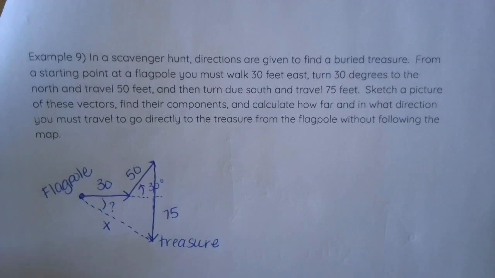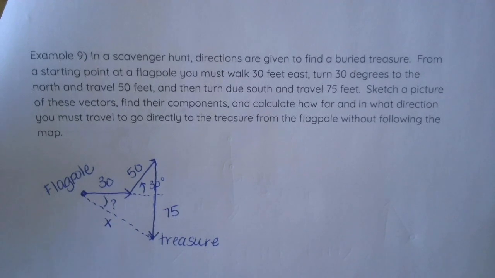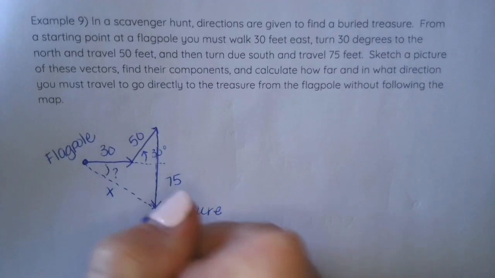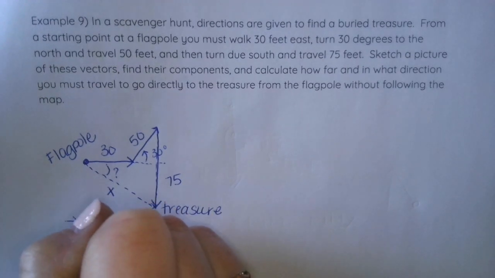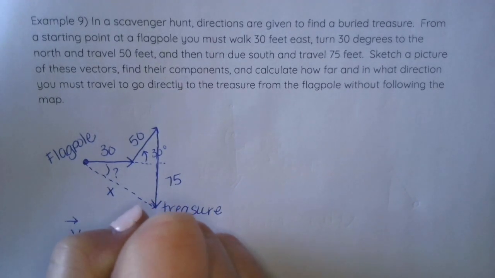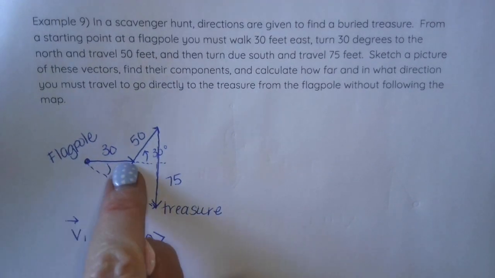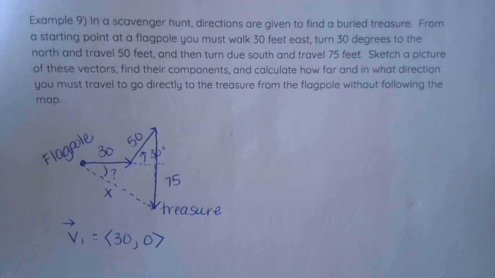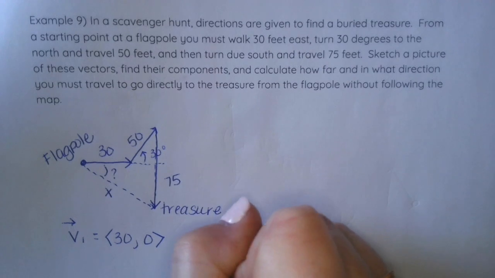So the component of our first vector, we'll call it V1 since it's our first one, is the component of 30, 0. Because I went 30 feet to the right and I'm not going up or down. Vector 2, however, is a little different.